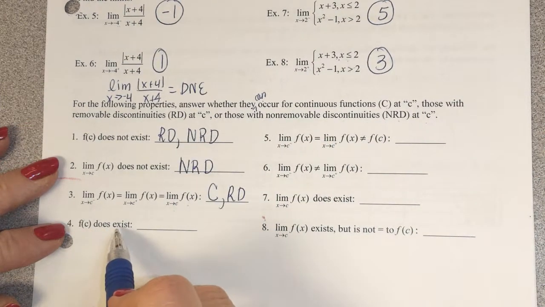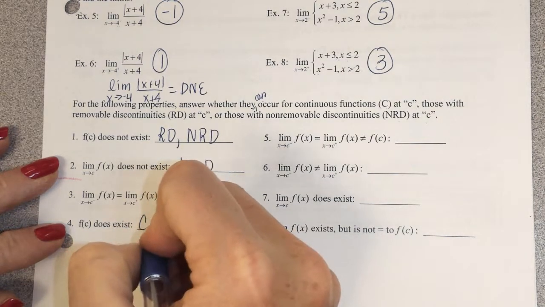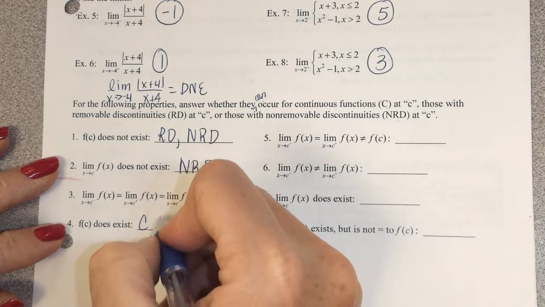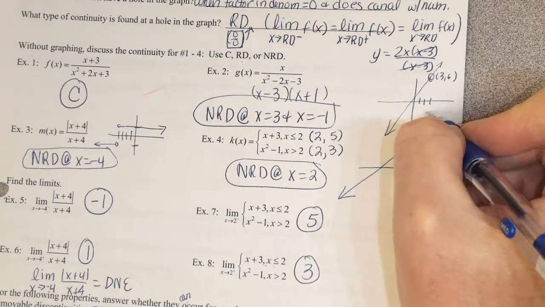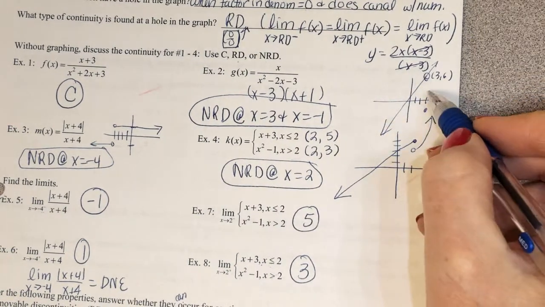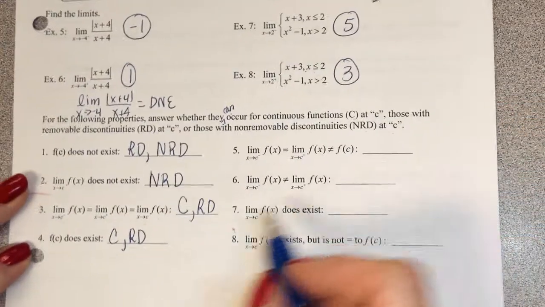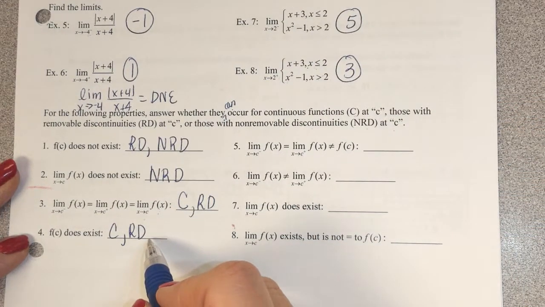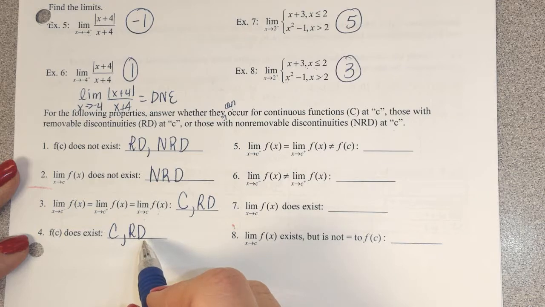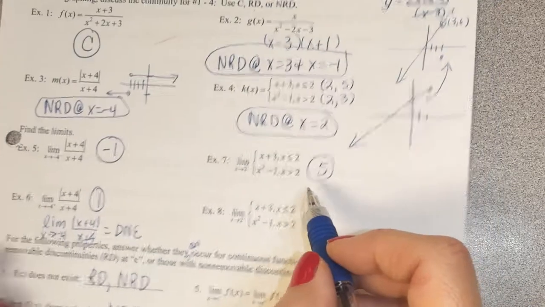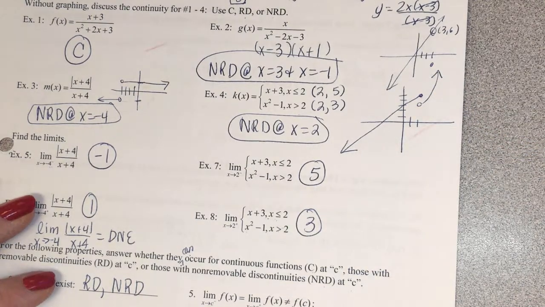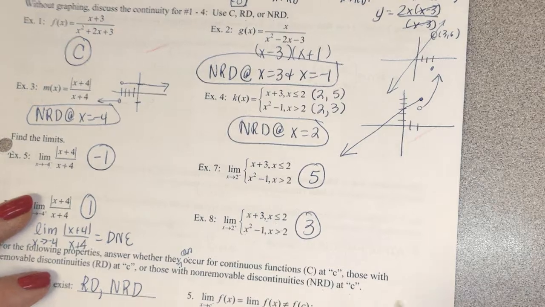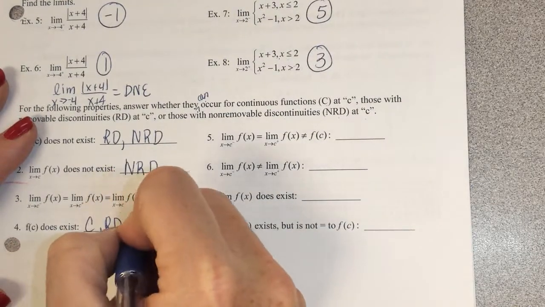What about f of c does exist? Where can that happen? Continuous for sure. What else? Removable, it could happen too, because I could have this open dot here, but then a closed dot down here. It could look like that. So here's f of c does exist. Can that happen for non-removable discontinuities? A lot of people say no on that, but look at this one right here. This is a non-removable discontinuity. Do I have a y value there? Yes, we do. So that can happen for non-removables as well.